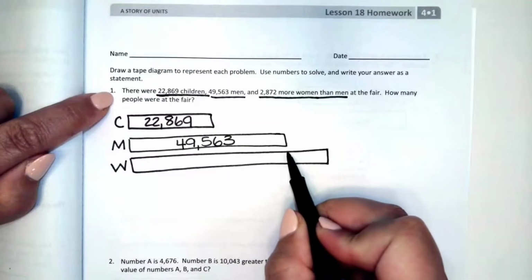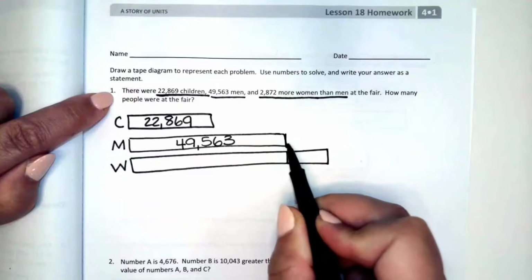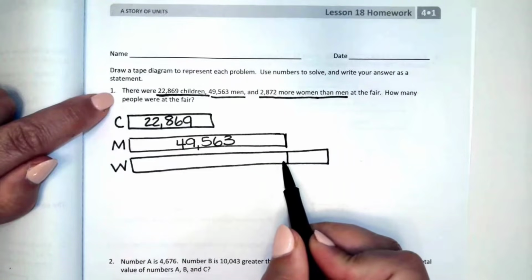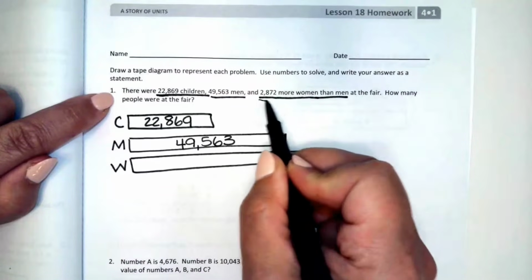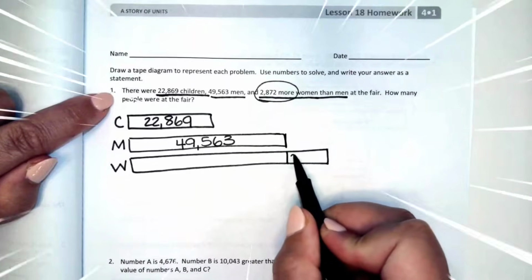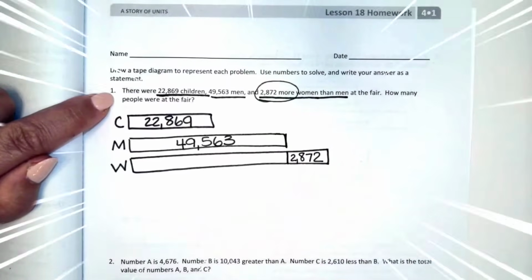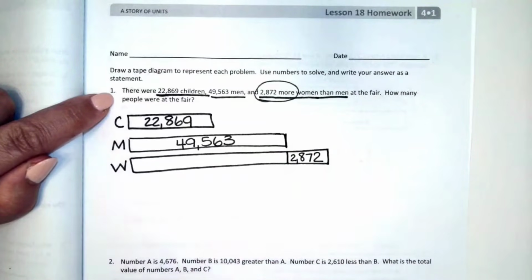Now we're going to split this tape right here, even with the end of the men, right? This part will be the same as the men, but over here is where we put how much more. So here is 2,872 more.